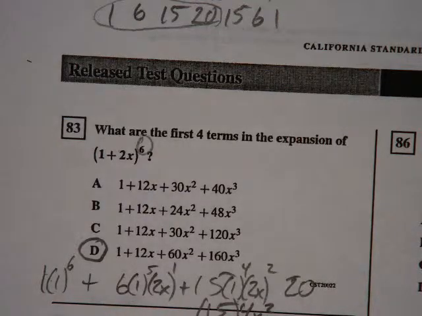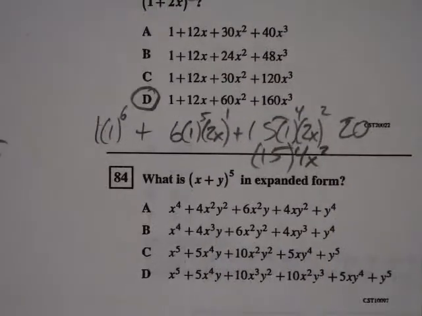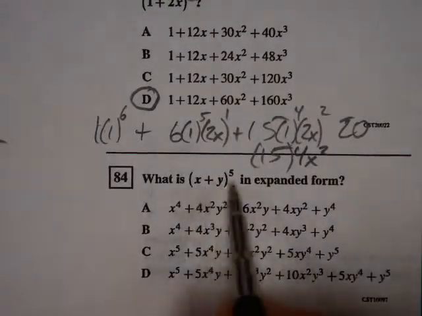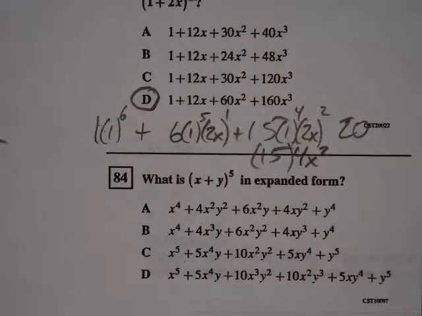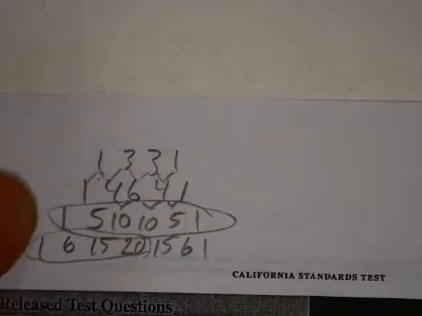When you look at the next one, we already looked at the fifth row of Pascal's triangle, 1, 5, 10, 10, 5, 1. When you're basically looking at an x and a y with no numbers that go in there, 1, 5, 10, 10, 5, 1, the only one that has those in the expansion is answer D.